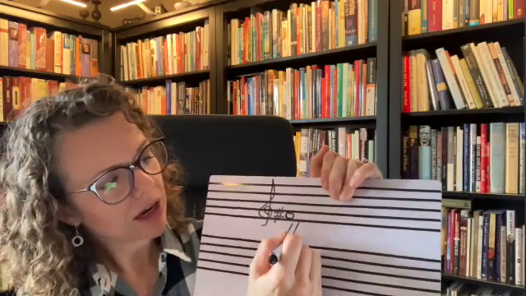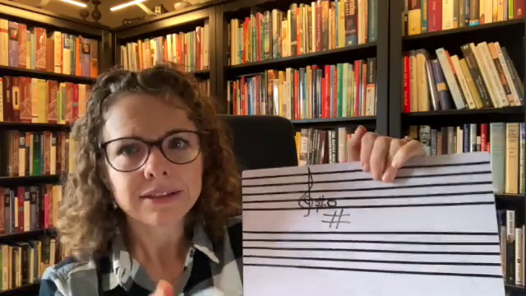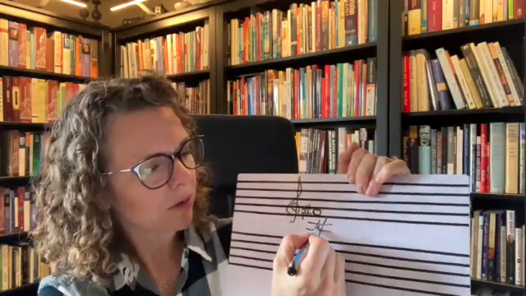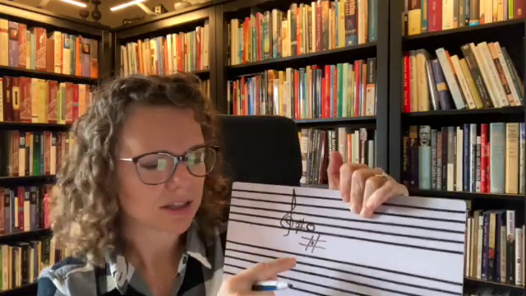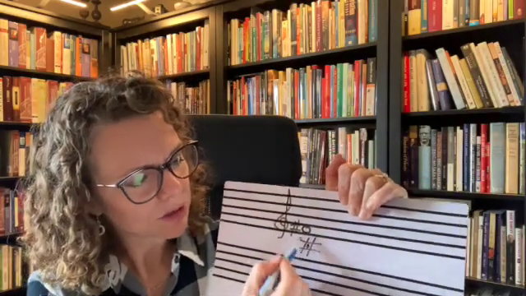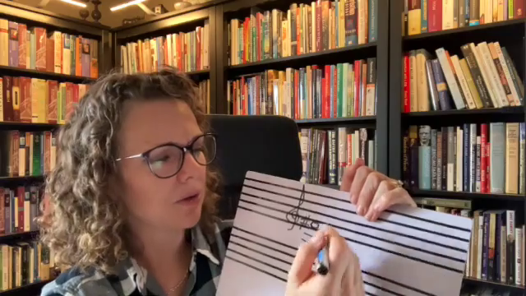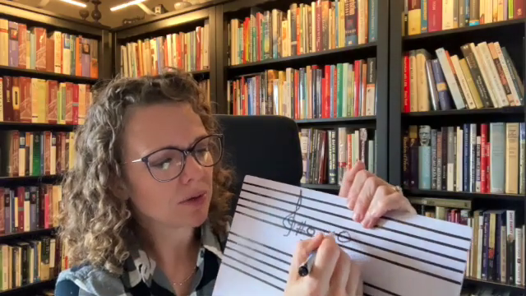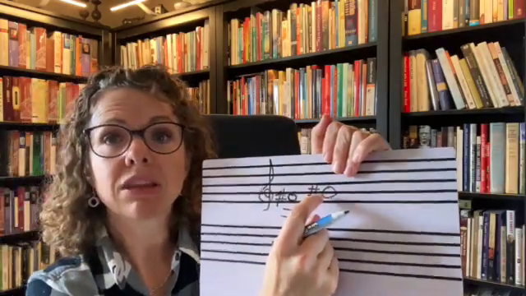Now, a sharp looks kind of like tic-tac-toe, right? Or a hashtag. The center box for tic-tac-toe. That's my tic-tac-toe strategy, is I always like to start in the middle. That center box, if it's a space note, should be on the same space as the space note. If it's a line note, that center box should be on the same line as the line note, okay?